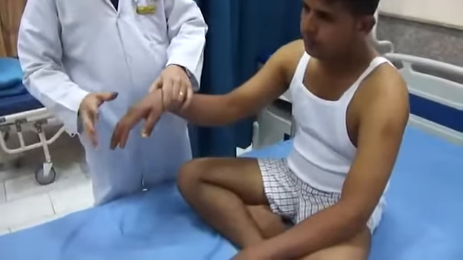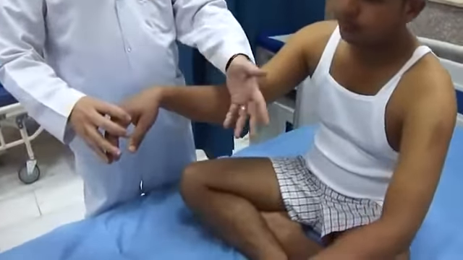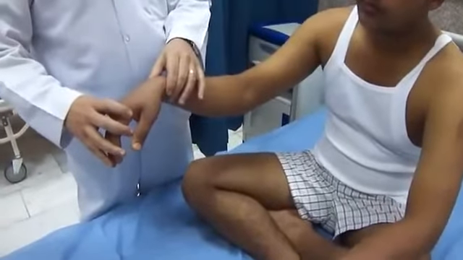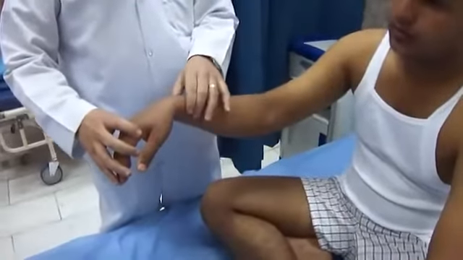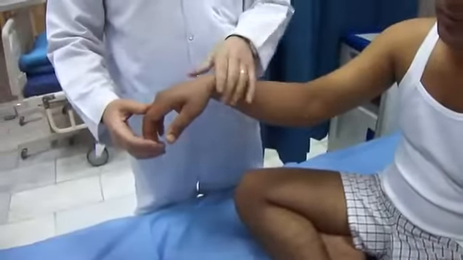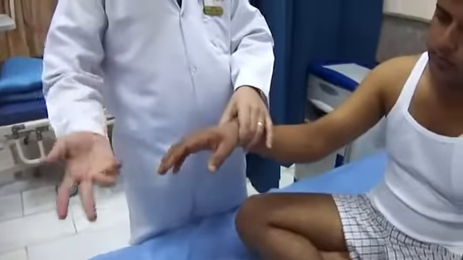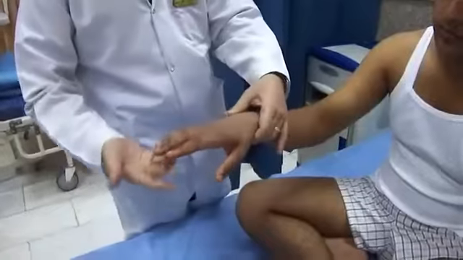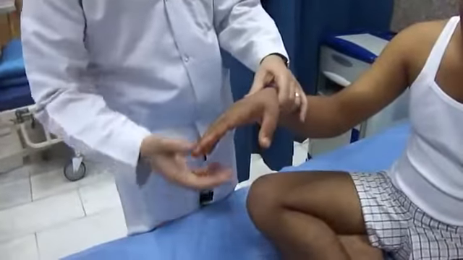First of all, we will move the upper limb joints, and then we will move the lower limb joints, taking into account that the movement should be firstly at a slow speed and then at a fast rhythm, and this is important also in the interpretation. So first of all, I'll ask the patient to relax.